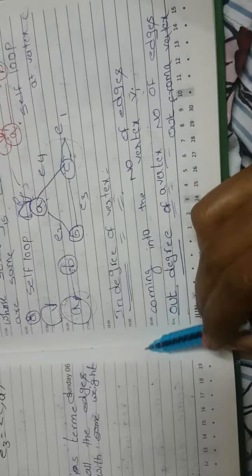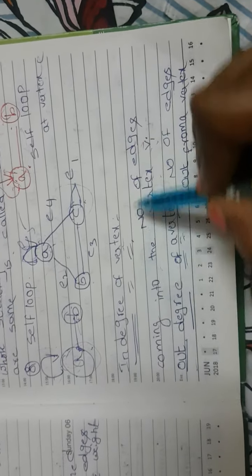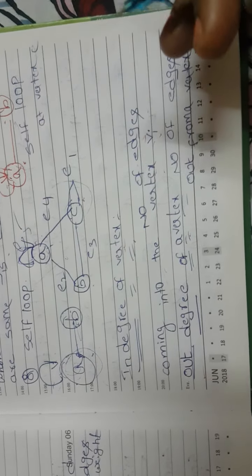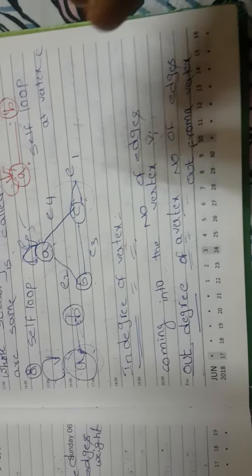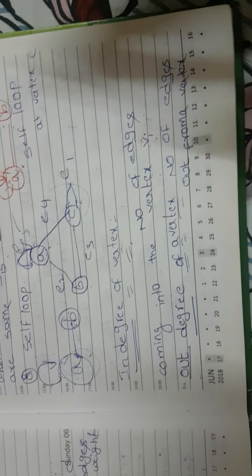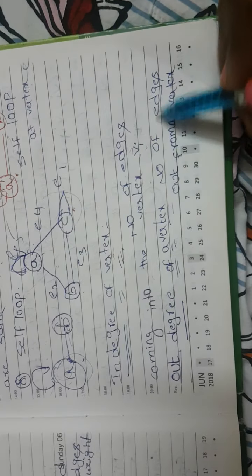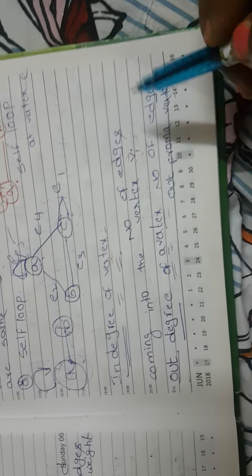Then in-degree of a vertex is the number of edges coming into the vertex. Out-degree means the number of edges going out from a vertex. Edges coming into the vertex is the in-degree. The number of edges going out from a vertex is the out-degree.